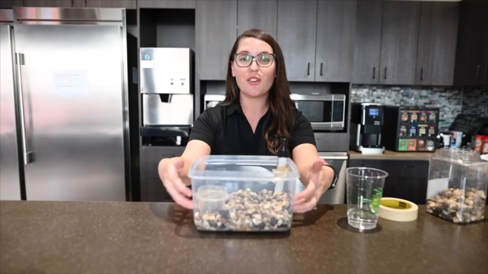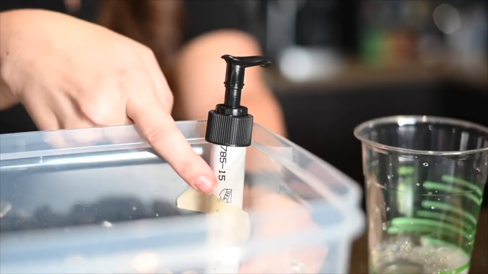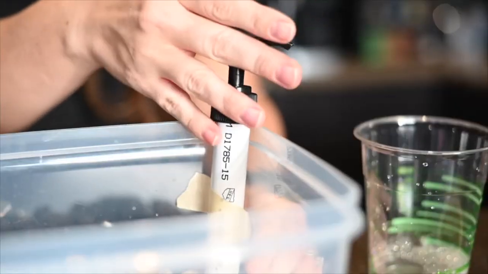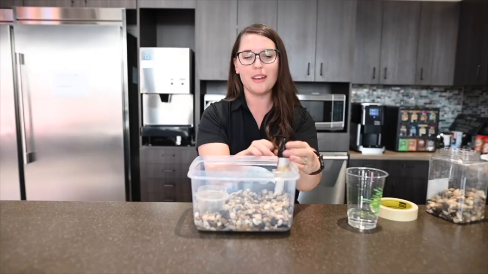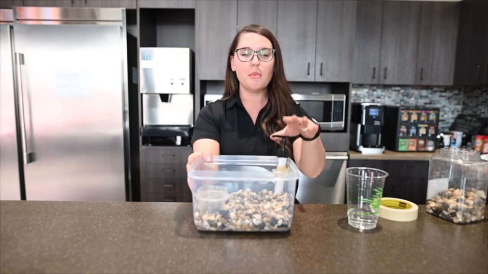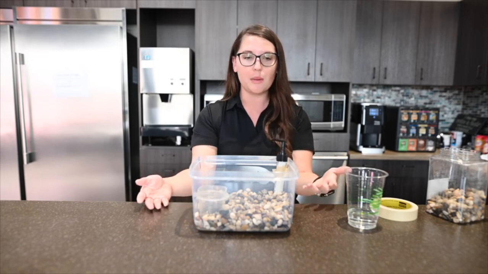All right, so now that we have our groundwater in the model, we're going to turn our attention to this tube, and this tube is going to represent a well. So this pump within our well represents a pump. It's not what an actual pump looks like, but it works really well for this model. So you're going to be able to use this pump to pump water out from the ground, and we can see what happens.